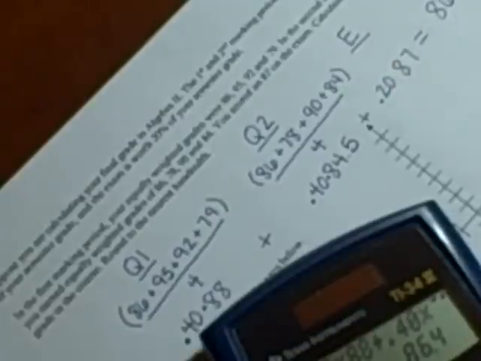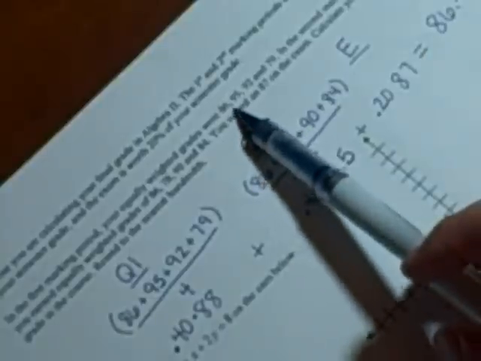Okay. Now these problems, it's really important to think back once you get your final answer to see if your final answer makes sense in terms of the problem. Okay? It looks like here our final average was 86.4, and if you look at all of your scores, it looks like 86 would be a reasonable average.